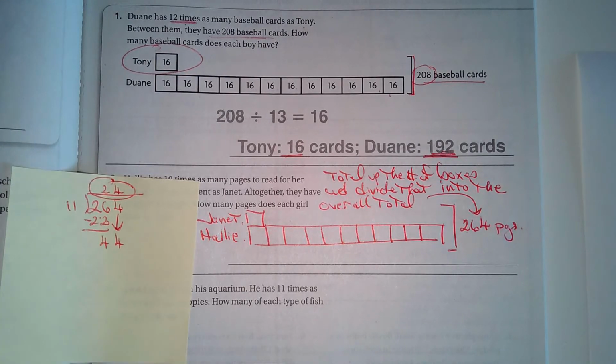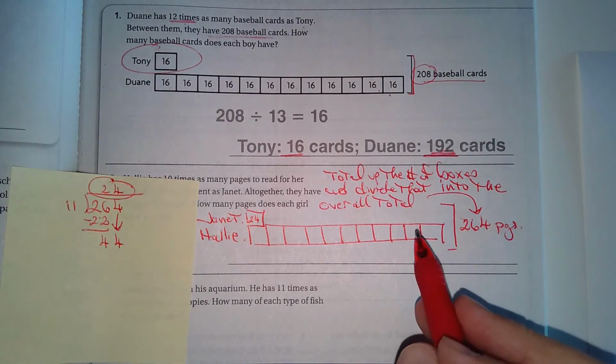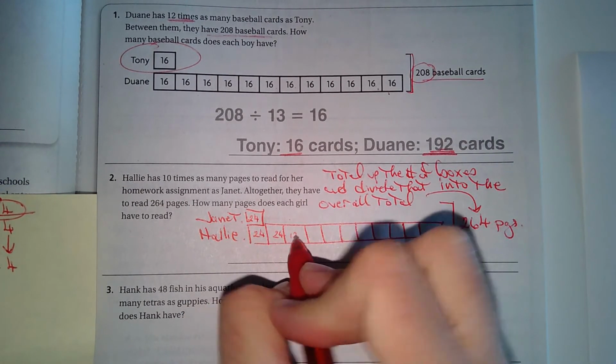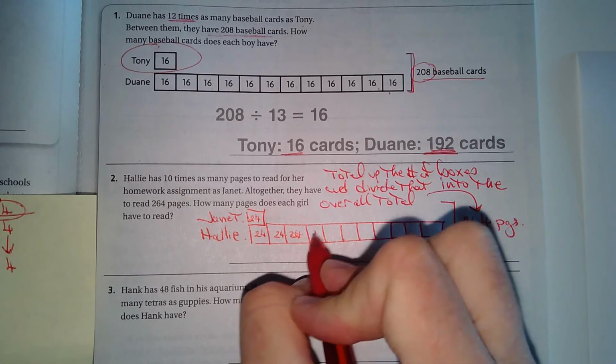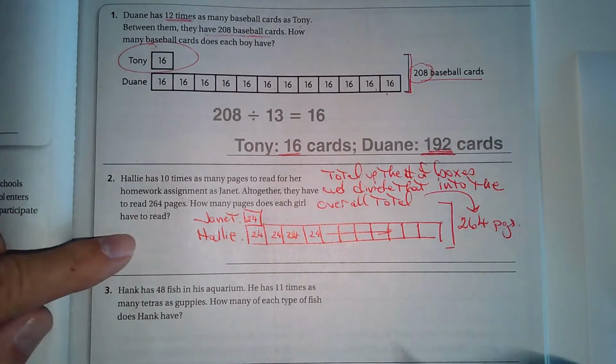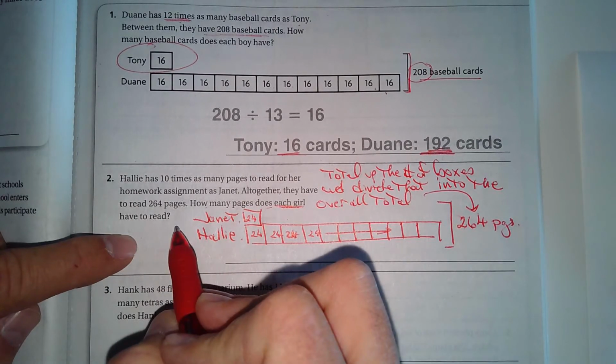Mr. McWilliams, what do I do with that 24? What does that mean? Put the 24 in each box, because that means Janet has 24 pages to read, and Haley has 24 in each box, okay? And so the question is, how many pages does each girl have to read?